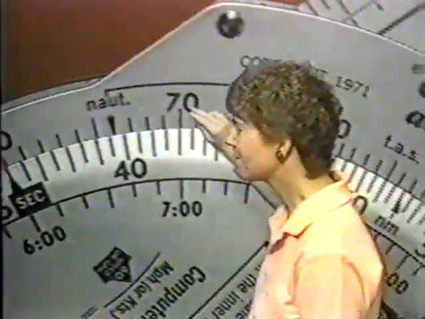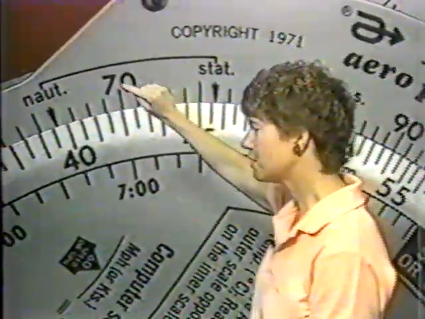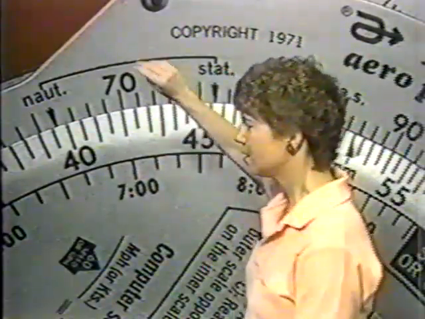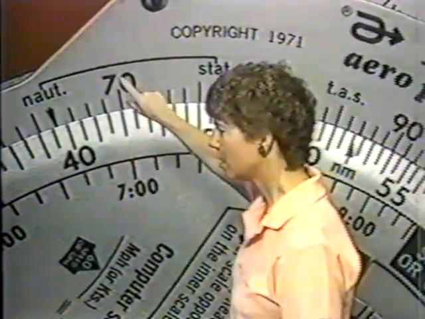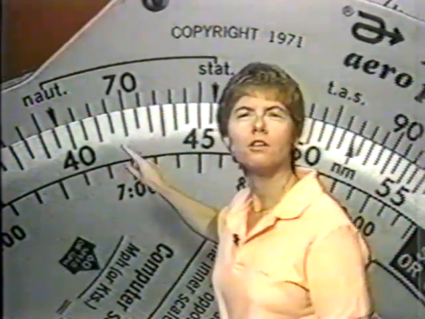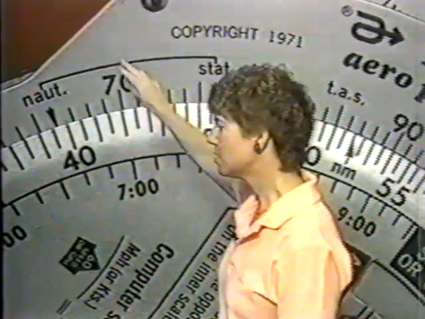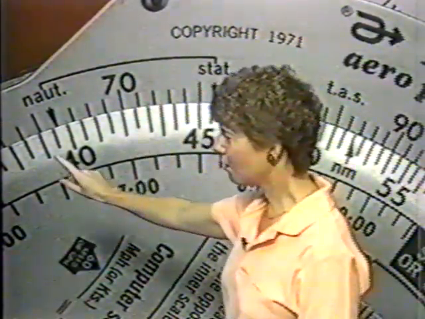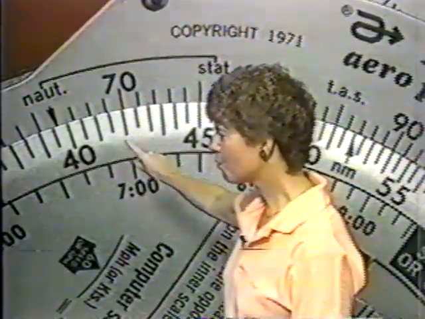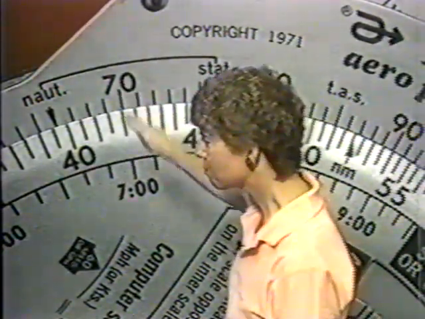Now, you don't have a 7 on the outside scale, so we're going to use the 70 instead to represent 7 gallons. And on the inner scale it will tell you how many minutes it will take to burn 7 gallons. And here's 40, 41, 42 minutes. It's going to take us right at 42 minutes to use those 7 gallons.